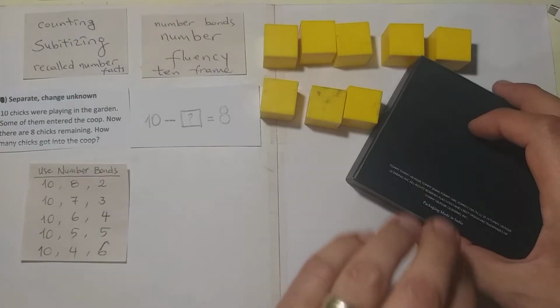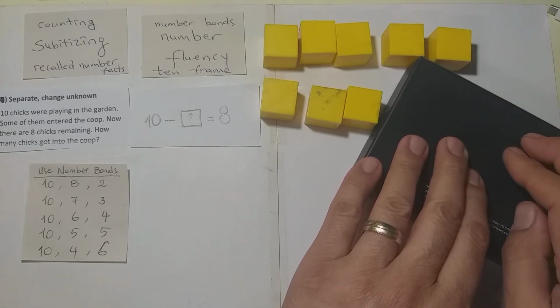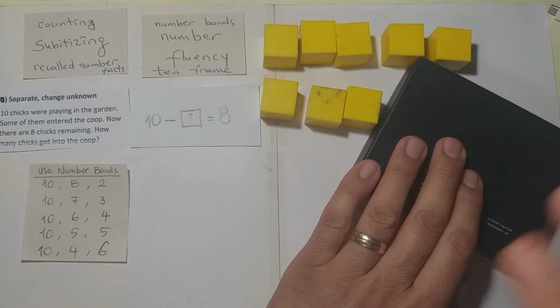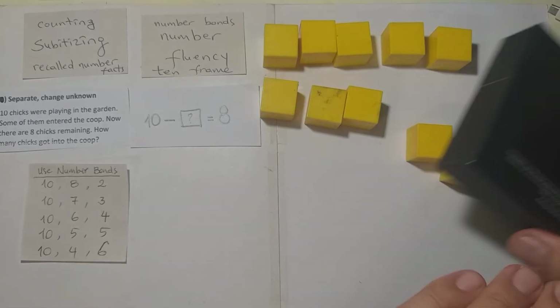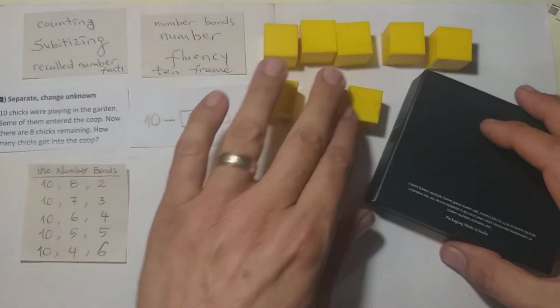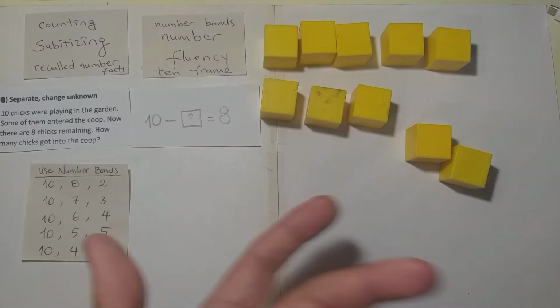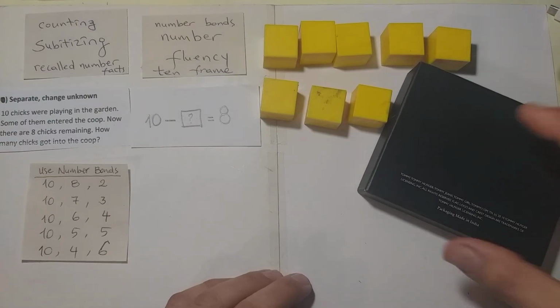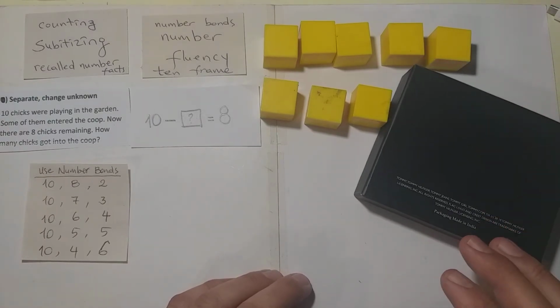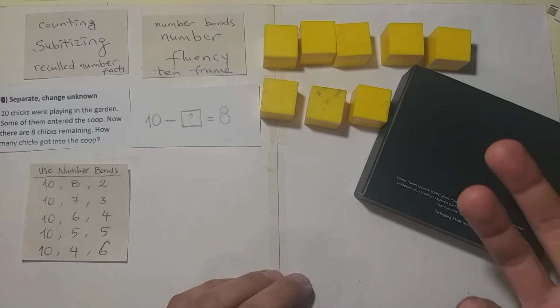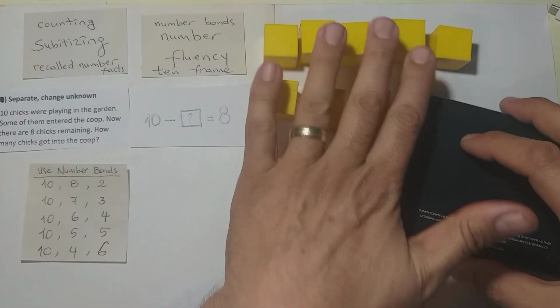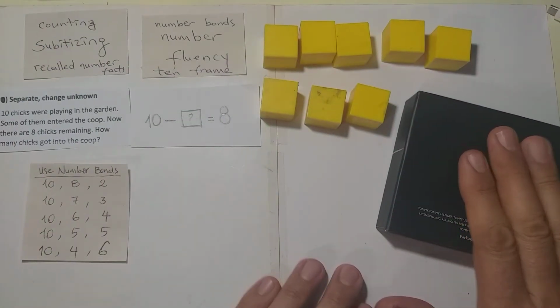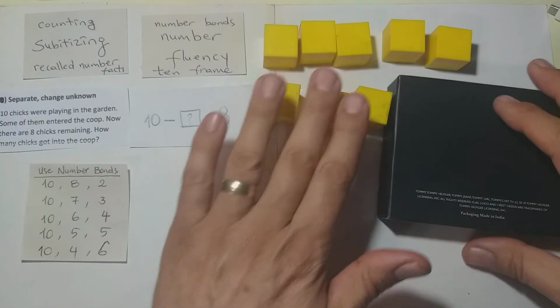While we are hiding the cubes, hiding the chicks that got into the coop, we should let them look to the other side so that they can't see how many we hide, okay? Because it's easily subitizable, so that's not our purpose. They're going to find it by using the initial amount, the remaining amount, and the hidden amount. They're going to use these numbers in order to get the answer.